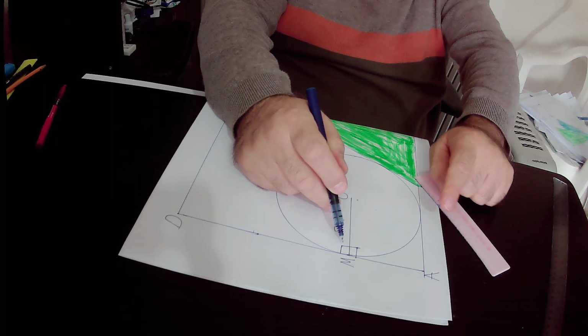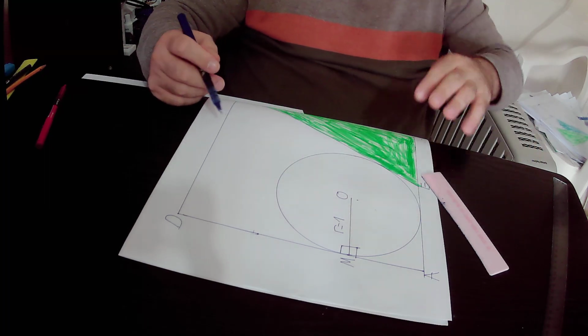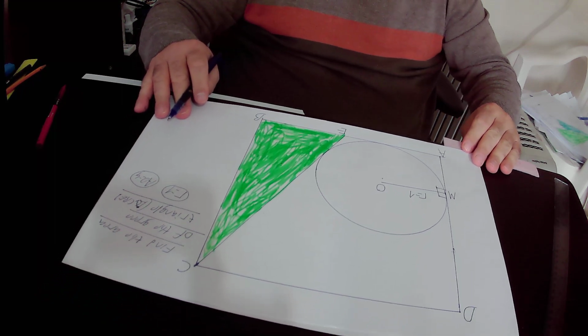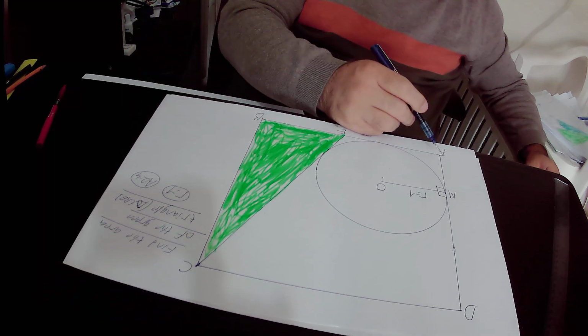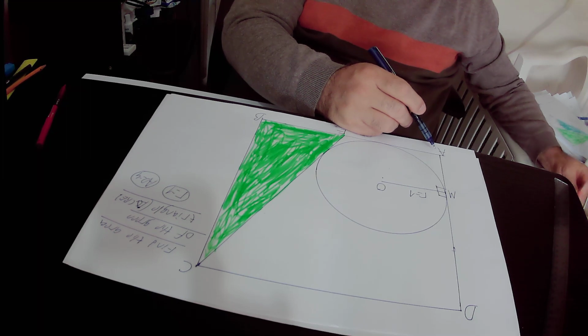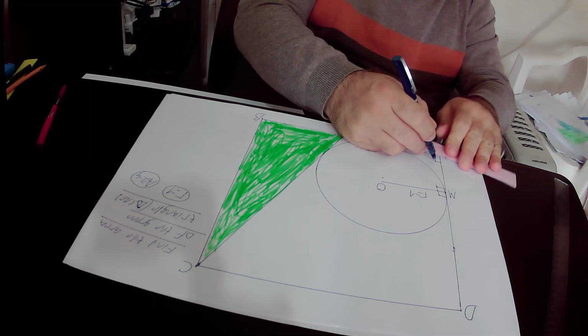And this angle is 1 out of 4 angles inside square ABCD, and we know that all the angles inside a square are right angles. Therefore this angle is a right angle, that is to say it equals 90 degrees.